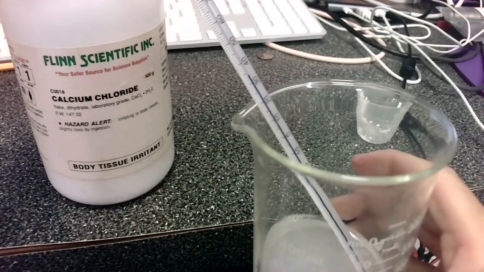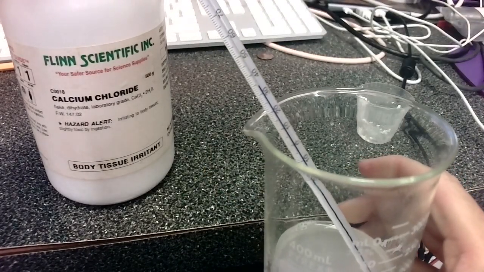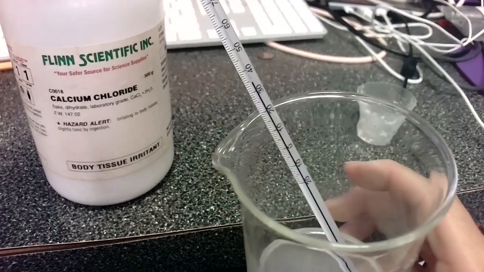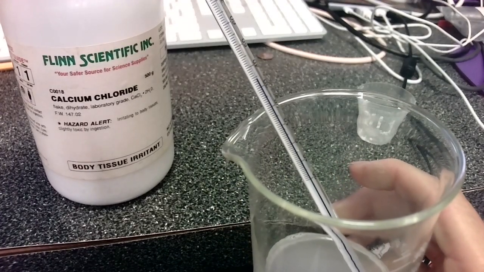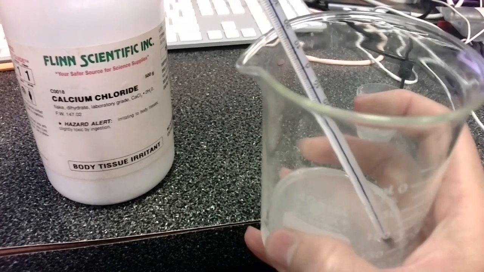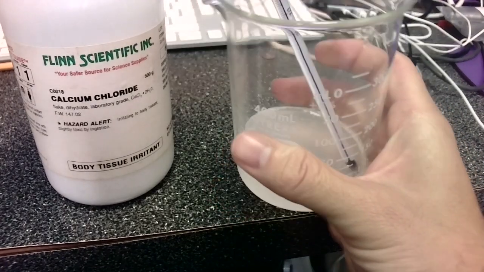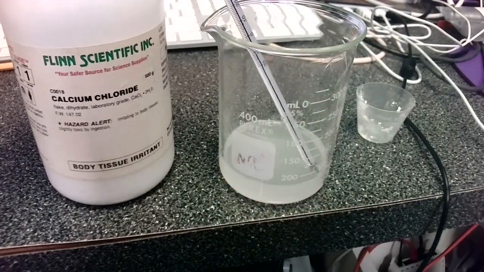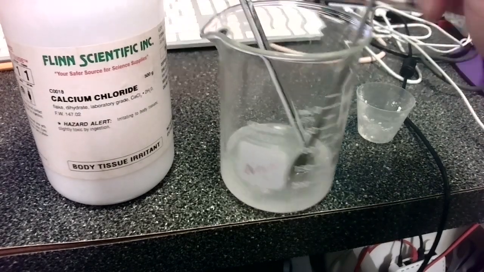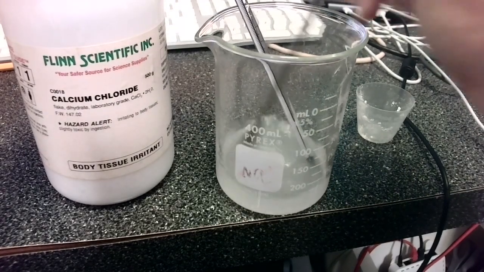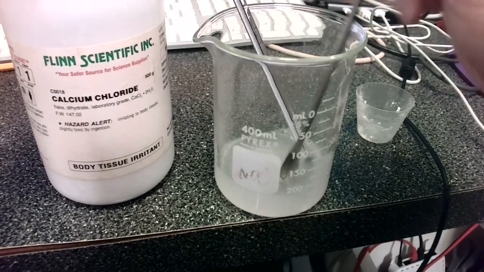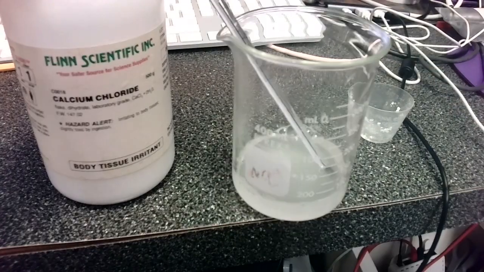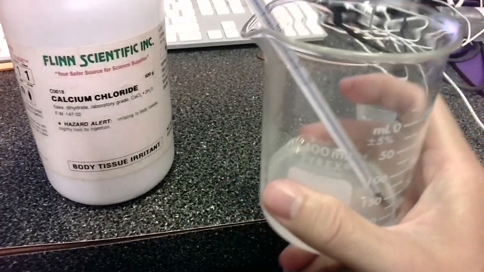Yeah, the temperature is continuing to increase. I can feel the heat. It is close to 35. And the bottom of the beaker is much warmer. Wondering how long it will take for this to peak its temperature. This is an exothermic reaction.